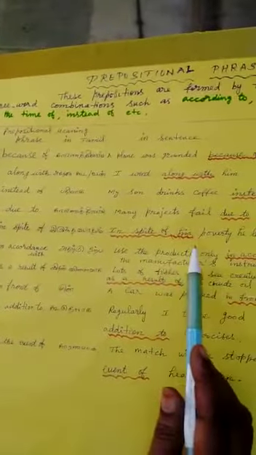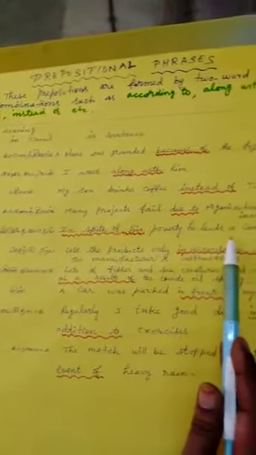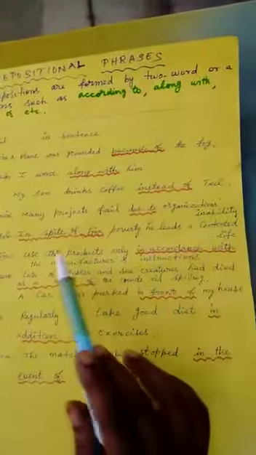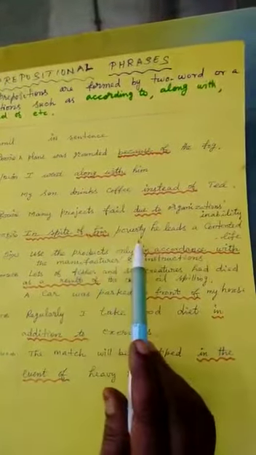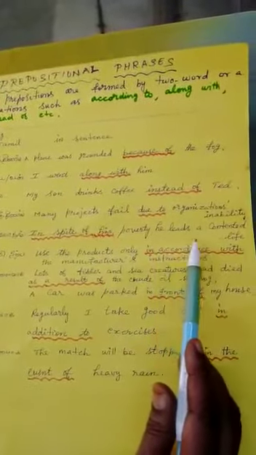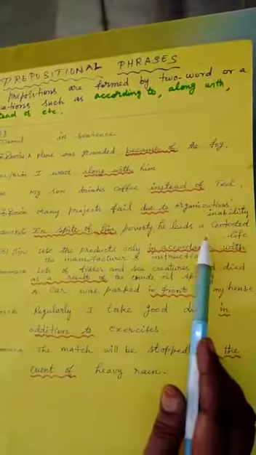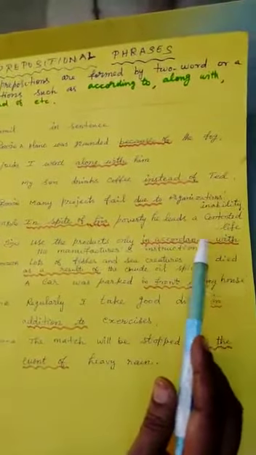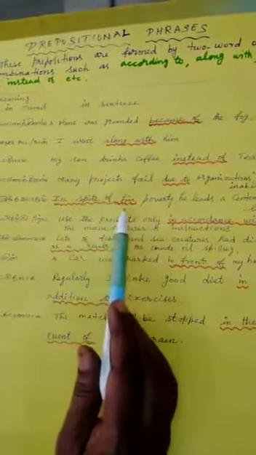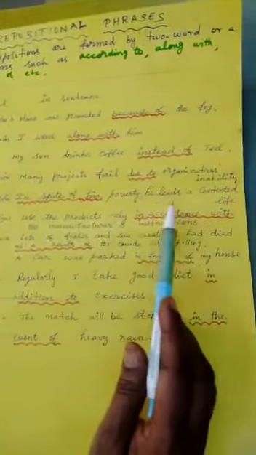In spite of his poverty, he leads a contented life. He is poor. Even though he is poor, he leads a contented life. So, in spite of his poverty, he leads a contented life.